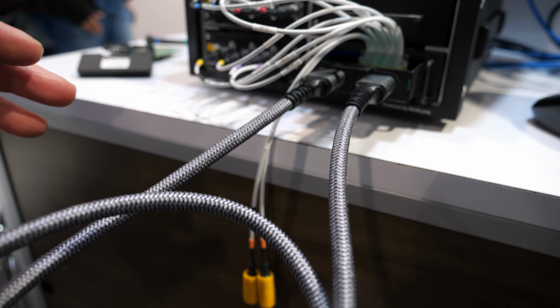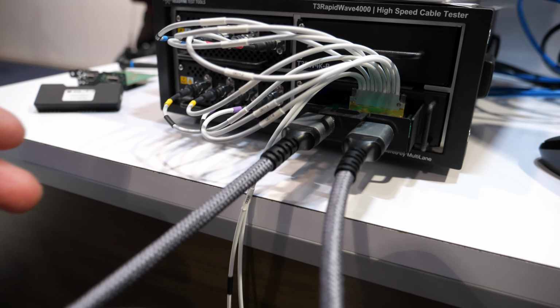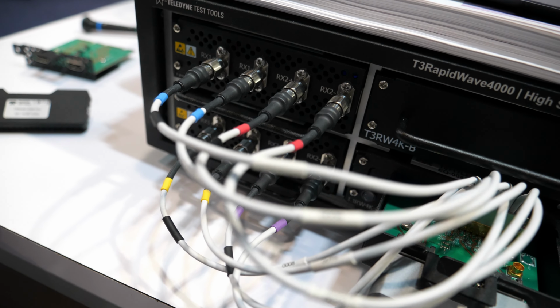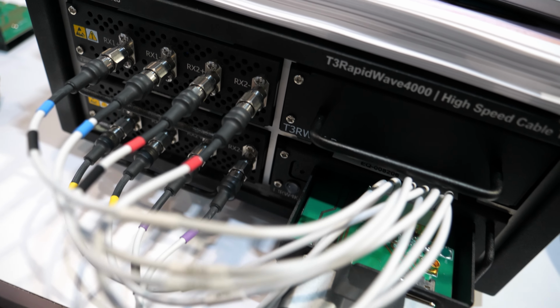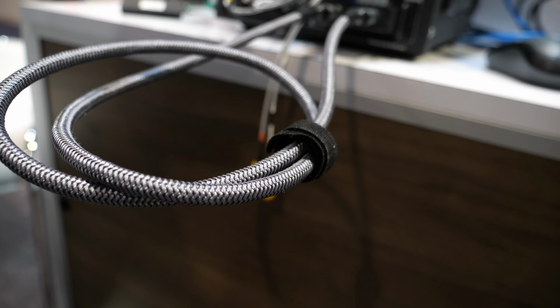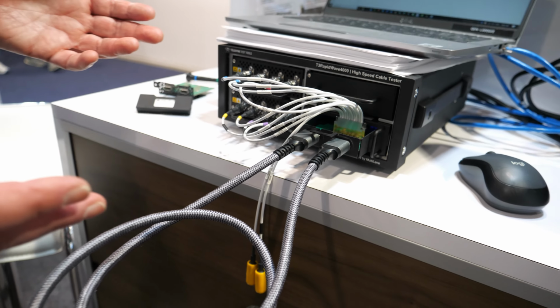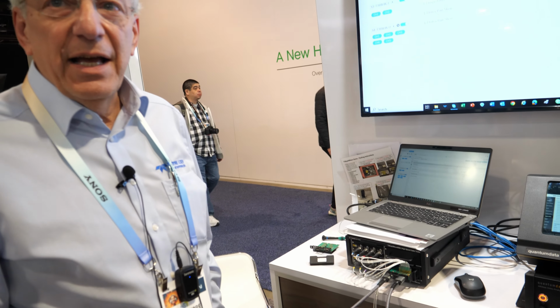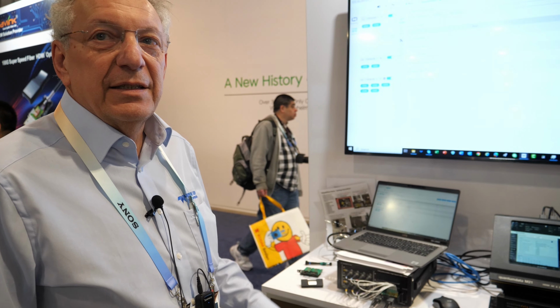Testing cable is not easy. Why? Because you have many different pairs, high speed and also low speed. We have the ERC, but also because the line rate is high. So how can you test the cable very quickly? The answer is the first dedicated test equipment.